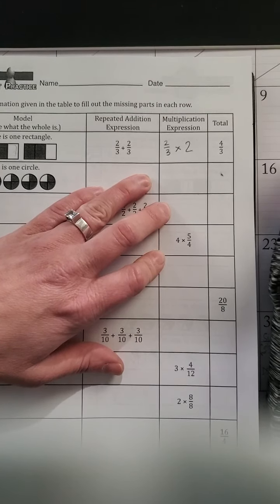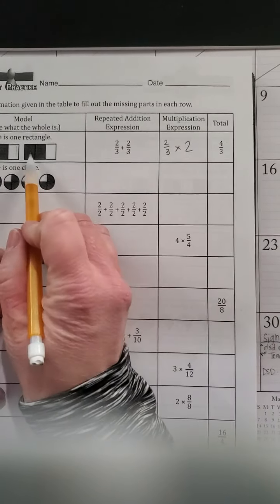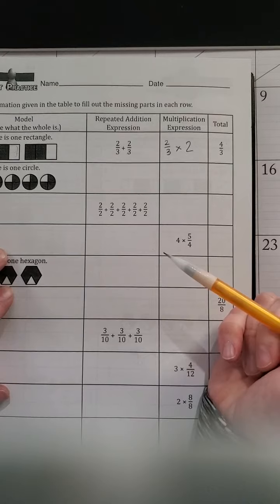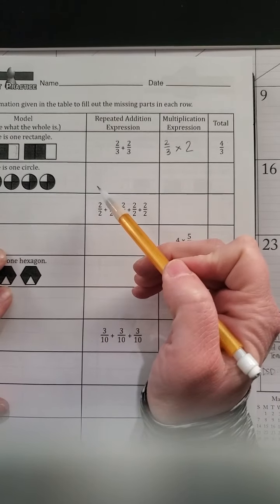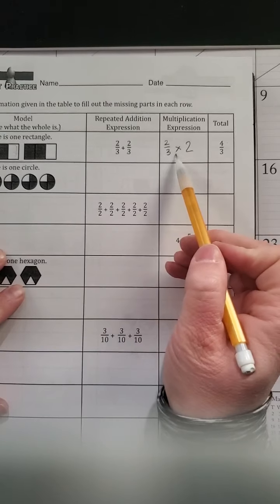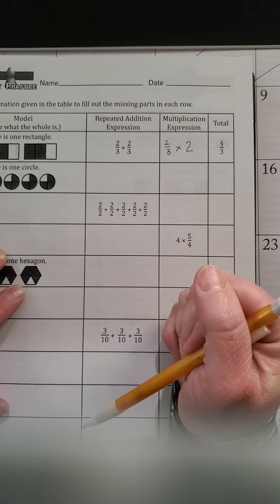2/3 times 2 equals 4/3. If you were to count 1, 2, 3, 4, there's 4/3. If you were to add 2 plus 2, you get 4. And 2 times 2, you also get 4 in the numerator.